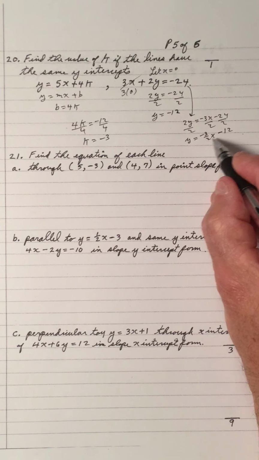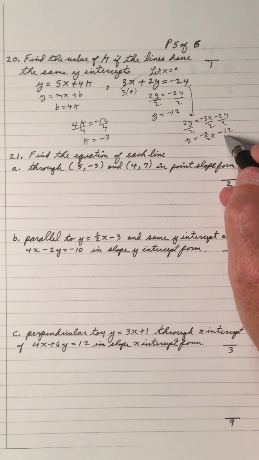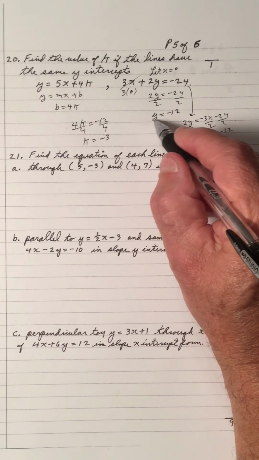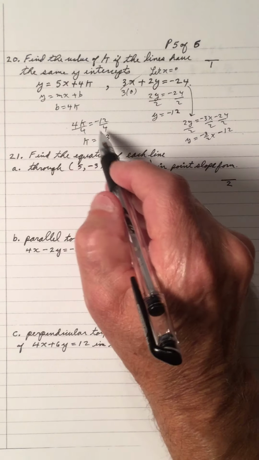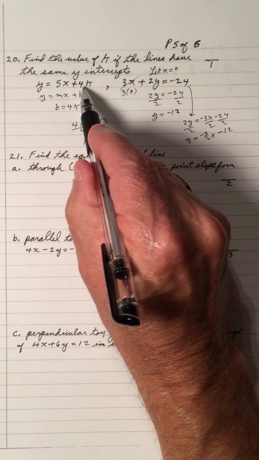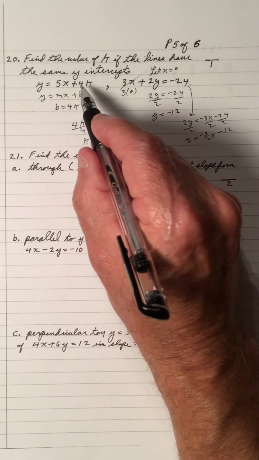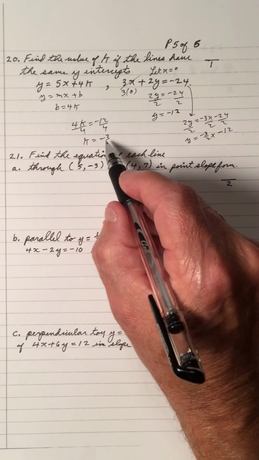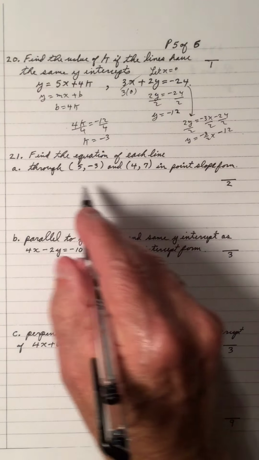So the y-intercept is minus 12 when you solve it for y, or you let x equal 0 and solve for y. In this equation, when you put the negative 3 back, 4 times negative 3 is negative 12. So that y-intercept is negative 12 when k is negative 3. This y-intercept is negative 12, so we're okay.